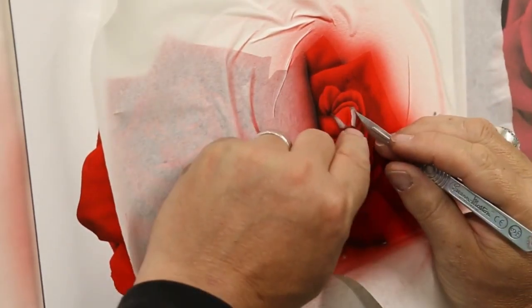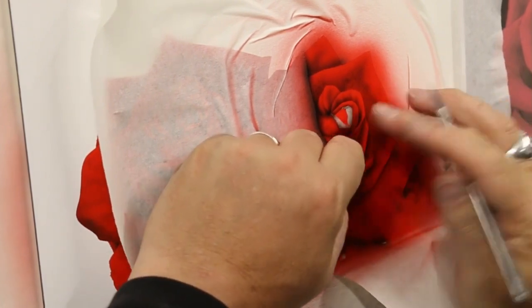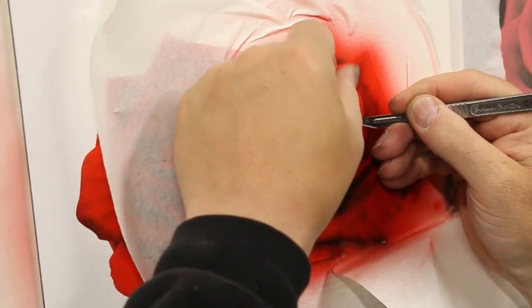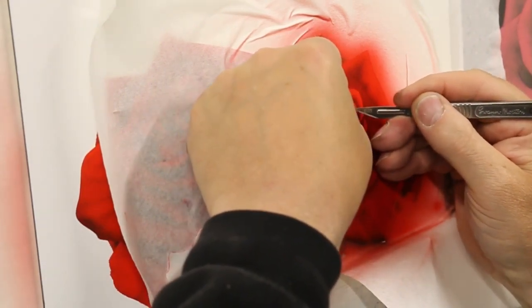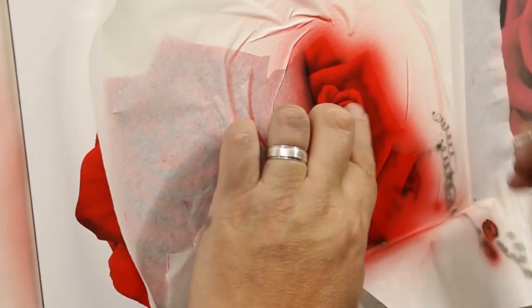Right, so I'm just going to populate that one there. Bring it down a bit. Bring it to that. Okay. And then there's a middle section in there.